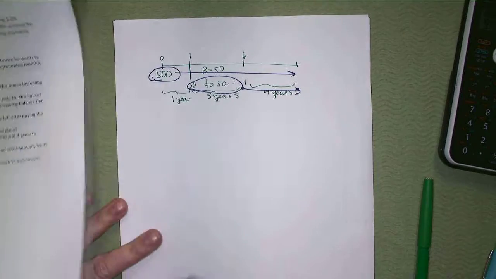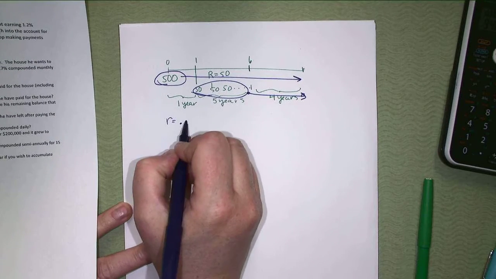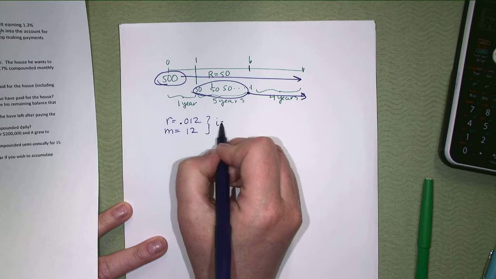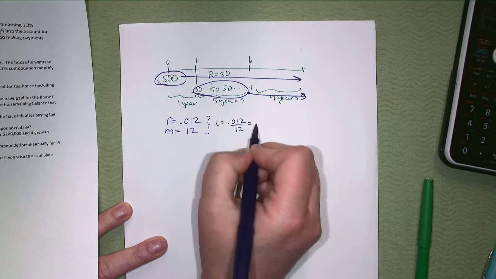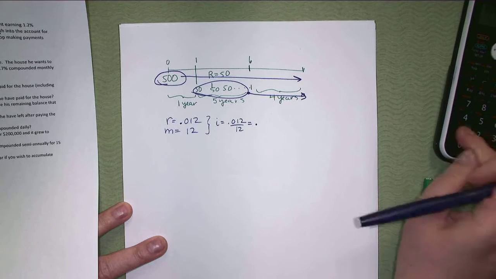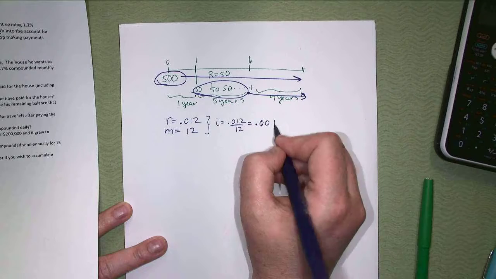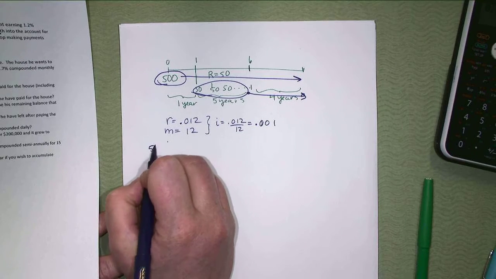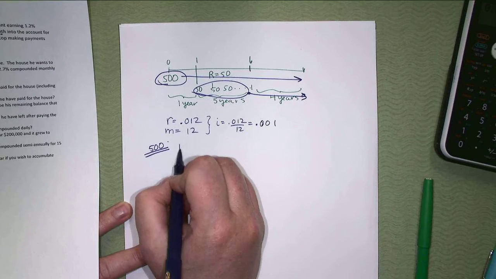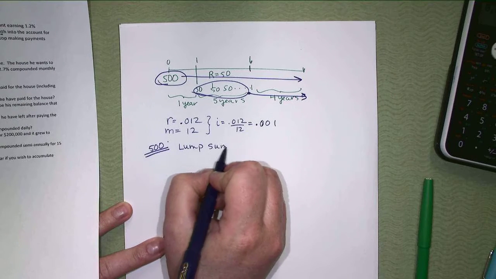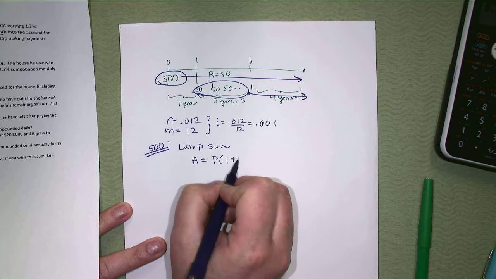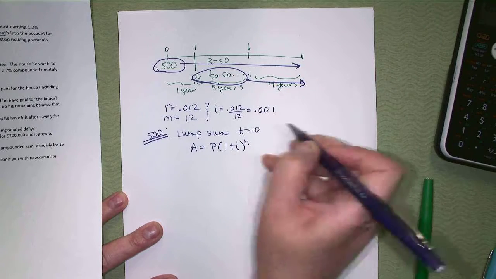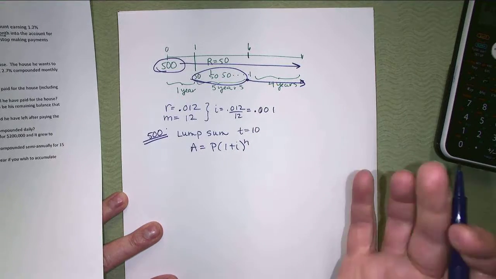So let's write down the interest rate is 0.012 compounded monthly. So I is 0.012 divided by 12, which is 0.001. And so let's deal with the 500 first. That's a lump sum. That's once. So A equals P, 1 plus I to the N. And that's for 10 years, because we're looking for what its value is at the end of 10 years.